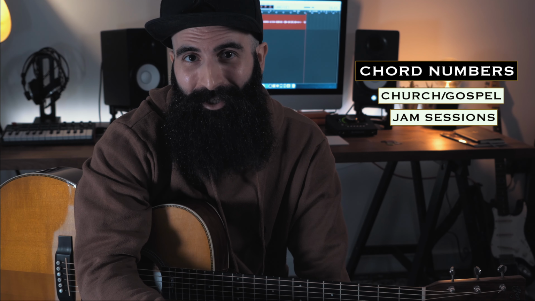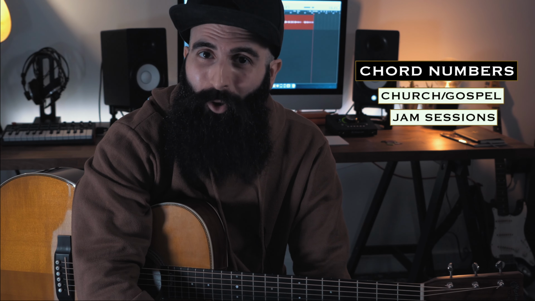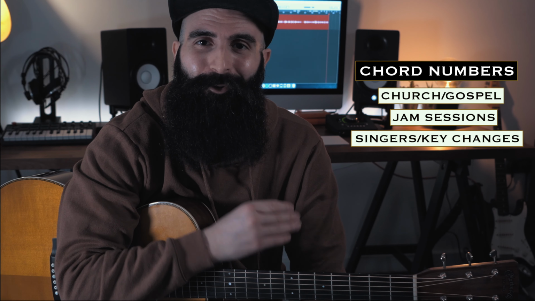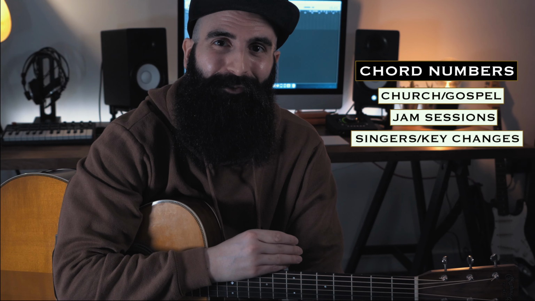And speaking about singers, if you happen to play with a friend or with a singer in general, and you want to play guitar for them, and they ask you to move the key of a song that you know to a different key, if you know the chord numbers, you're going to be much more confident and also quicker when you have to move the key of a song. So chord analysis is really important. Understanding the numbers for the chords that you play in a song or in a chord progression is really important. Let's start from the basics.